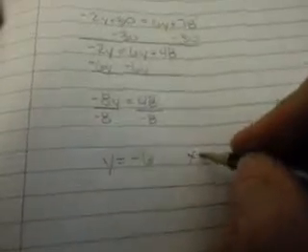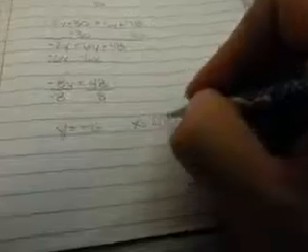Add these two together, we get 9x is equal to 42. These answers are good. So our final answer is y is equal to negative 6, x is equal to 4 2/3. And that's one way to do that problem.